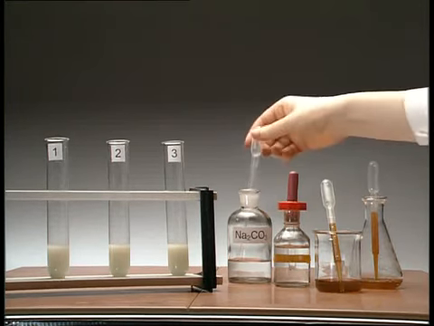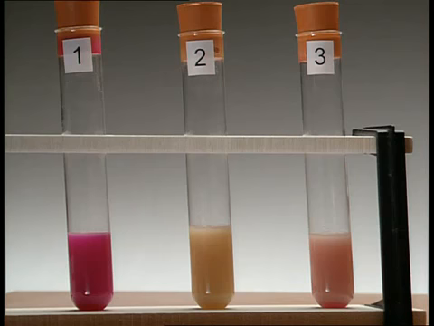Acidity increases most rapidly in tube 2, showing that fat is digested fastest in this environment. Tube 2 contains both lipase and bile salts, the optimum condition for digesting fat. As tube 1 shows, bile salts alone don't digest fat. Tube 3 shows that on its own, lipase is slow to digest fat. In tube 2, bile salts speed up lipase action by breaking up the fat into small droplets. This increases the surface area on which the lipase can act.